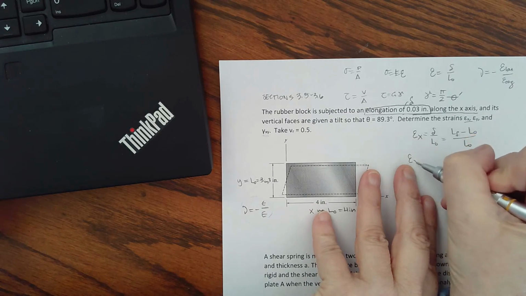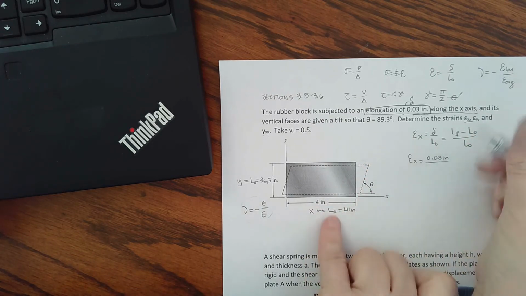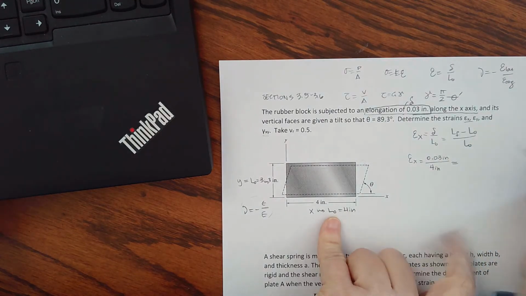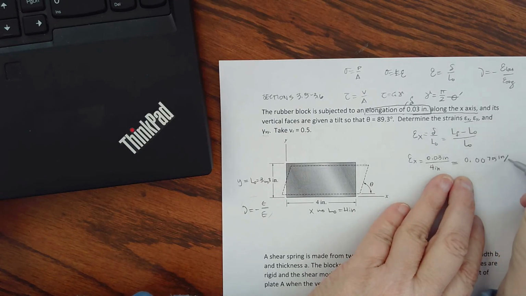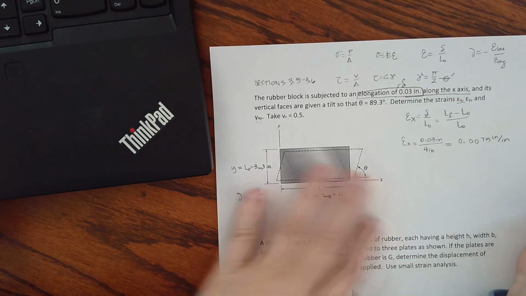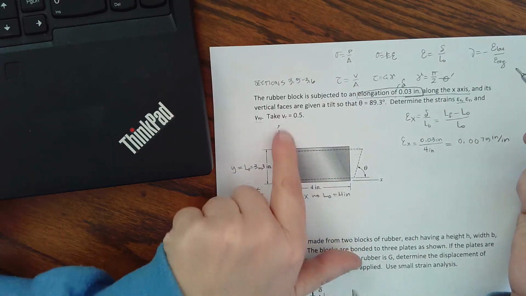So strain in the x direction is 0.03 inches divided by my original length of 4 inches. And I get a strain in the x direction of 0.0075 inches per inch.